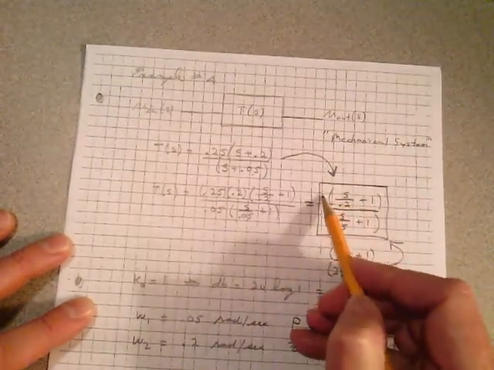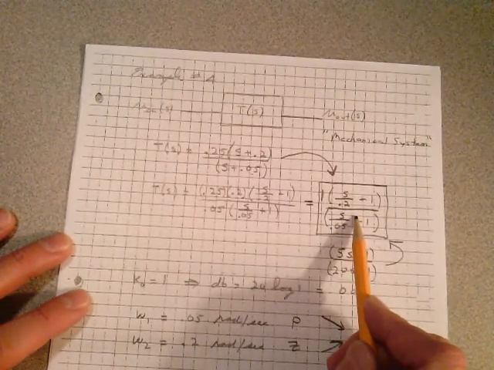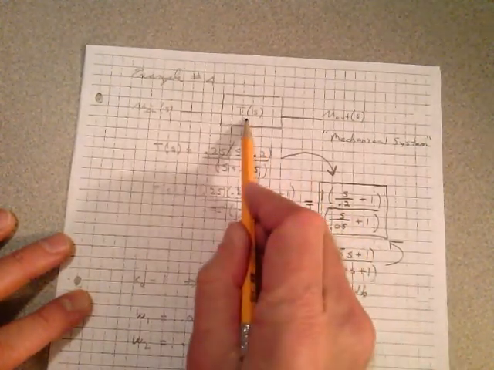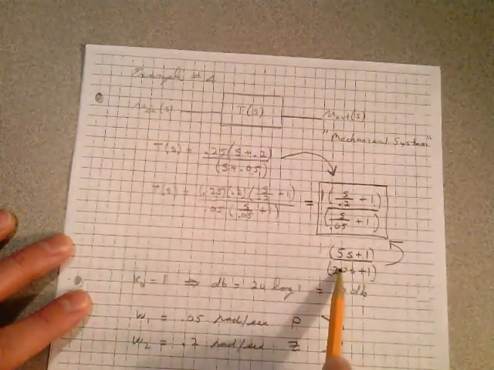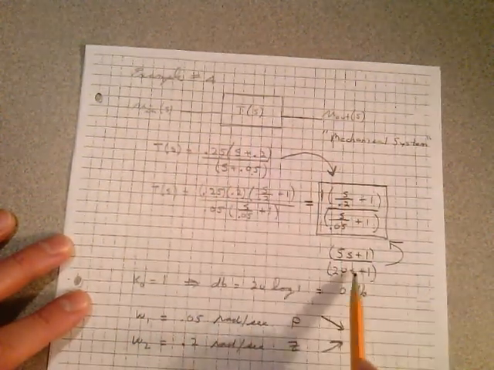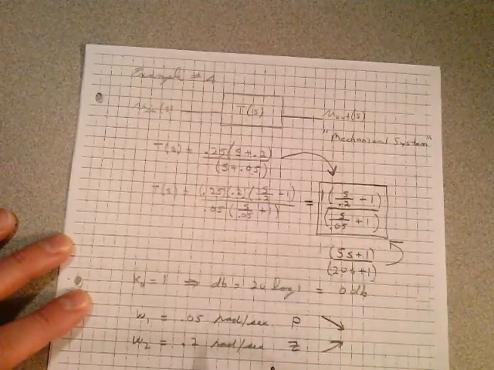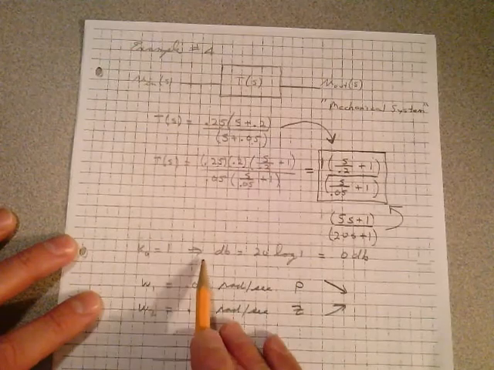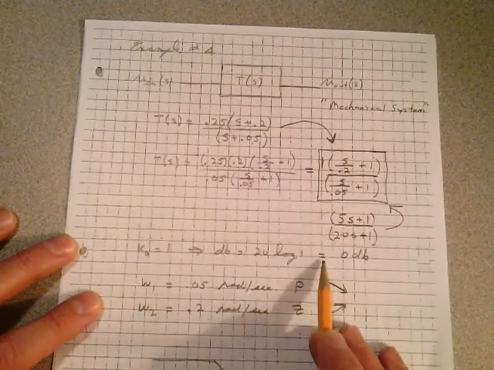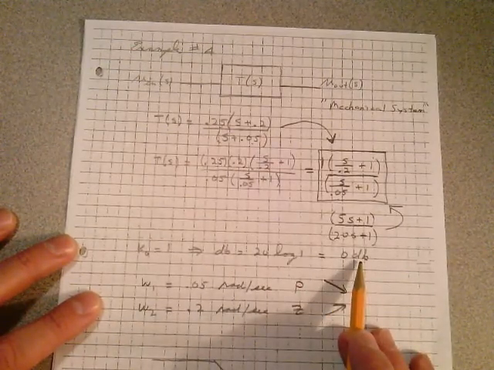My k value, notice, is 1 here. My k0 is a 1. So this is where I start my transfer function for T of s. Whether I give you this on an exam or that on an exam, you get them both into that form. We did that a while ago. k0 is equal to 1, therefore dB is 20 times the log of 1, so 0 dB contribution from the k0 term.